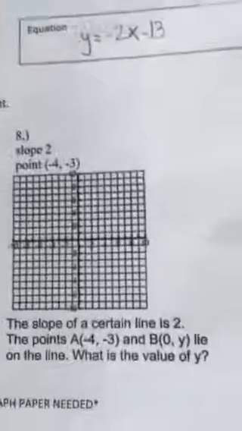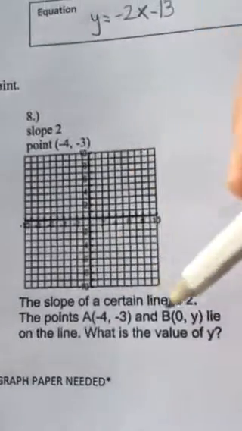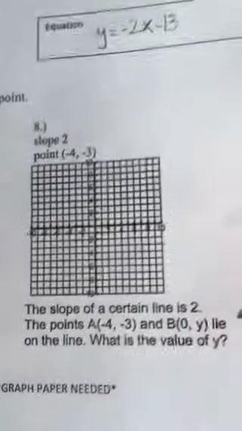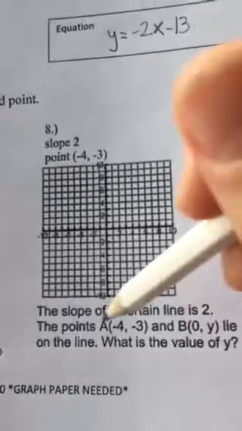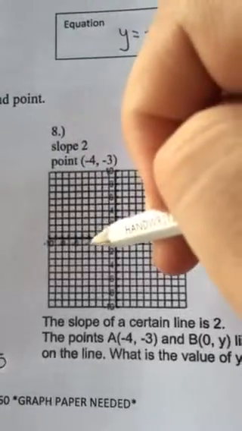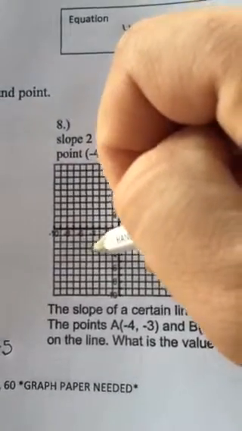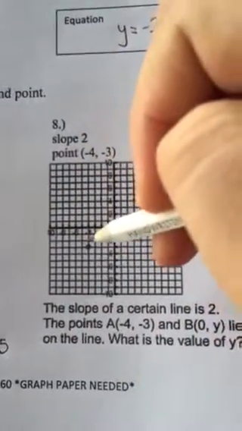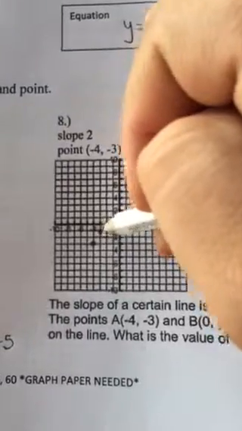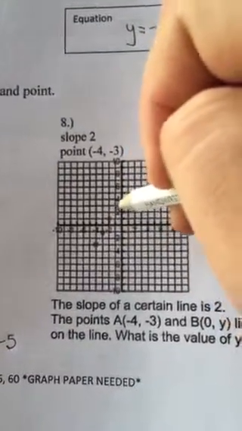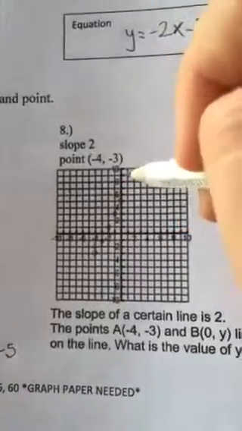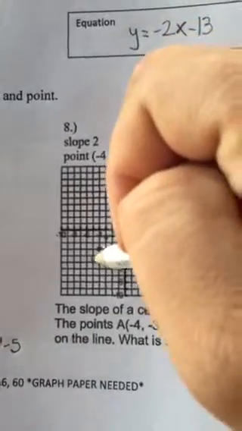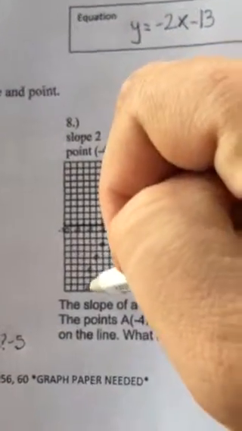And this one's kind of the same thing, except for this time we're missing a y value. It says the slope of a certain line is 2. Points A, -4, -3, and B, 0, y, lie on the line. What is the value of y? So A is at -4, -3, which is right there. And B, we don't know where it is. We know the slope of the line is 2, so I'll go up 2 over 1. I'm just going to do that for as many points as I can fit on the graph.